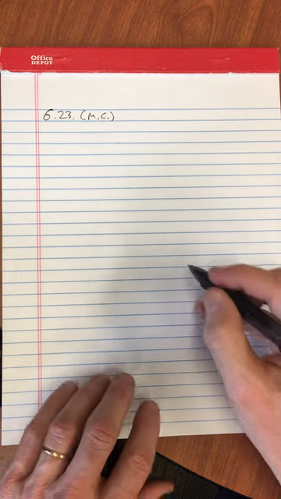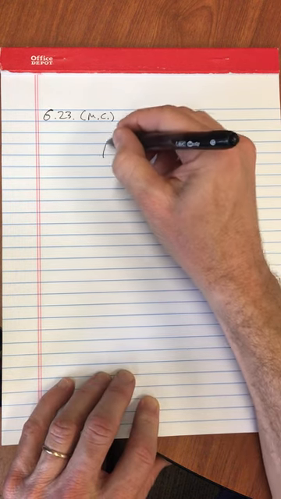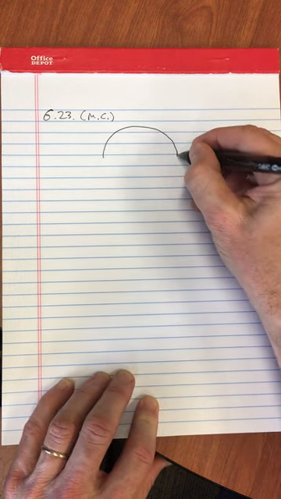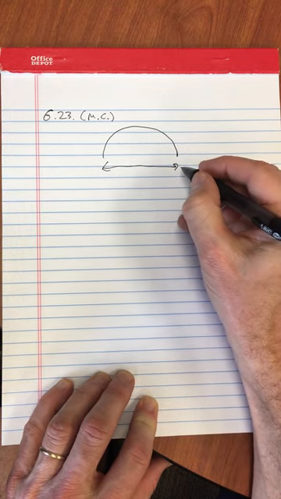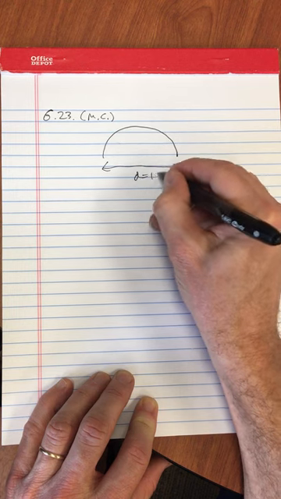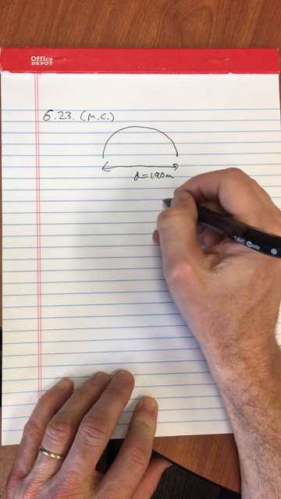a car can go around a half circle with a diameter of 190 meters at 68 meters per second. So let me draw a half circle. And we're told that the diameter is 190 meters.